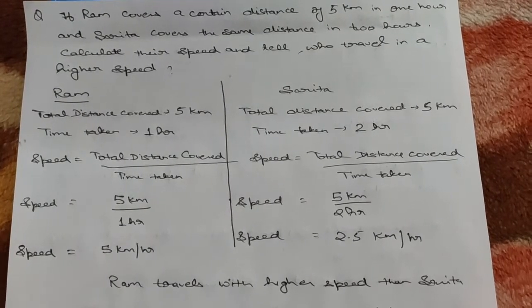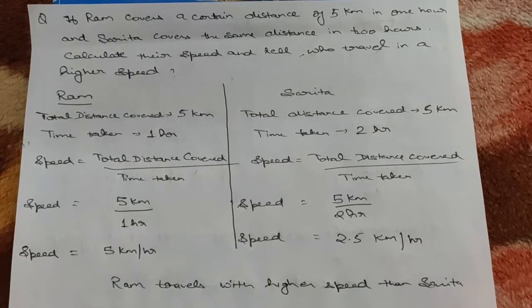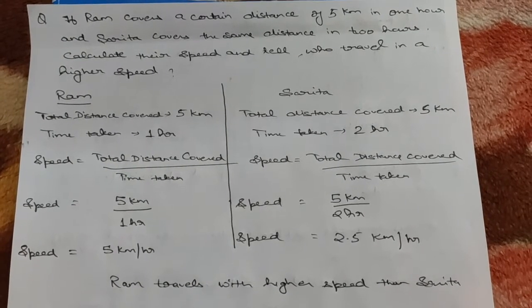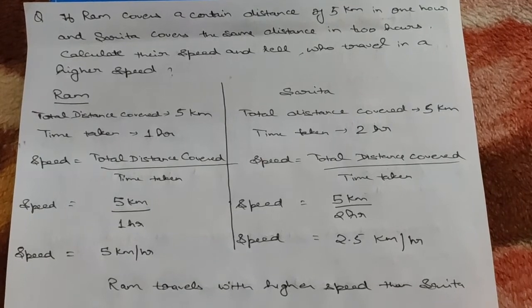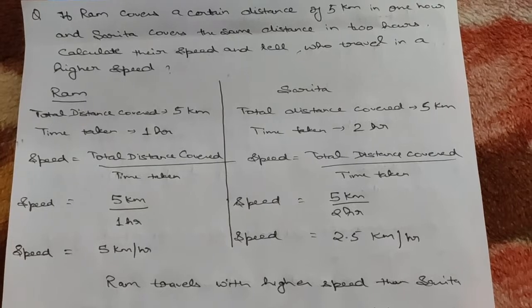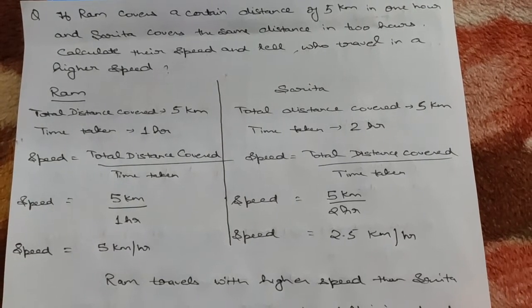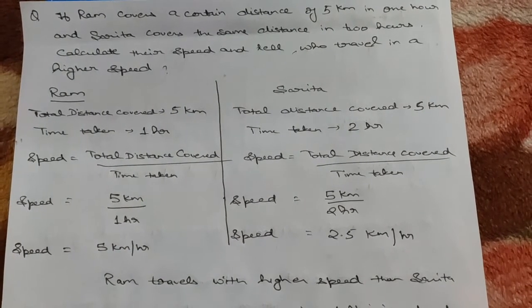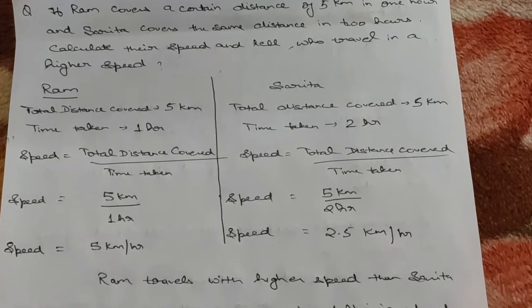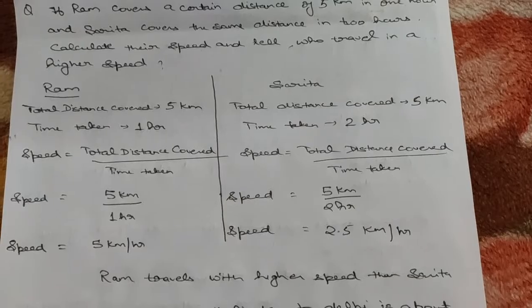And we can also say by looking at the question, he is traveling 5 km in 1 hour and Sarita is covering the same distance in 2 hours. So definitely Ram travels faster. I said to you, with slow and fast we can only do comparative study. Okay, so I hope the question is clear. If not, then you can watch it again.